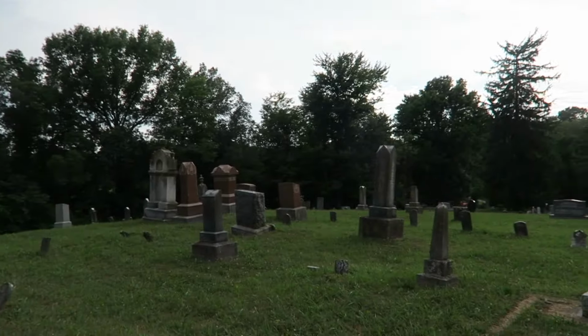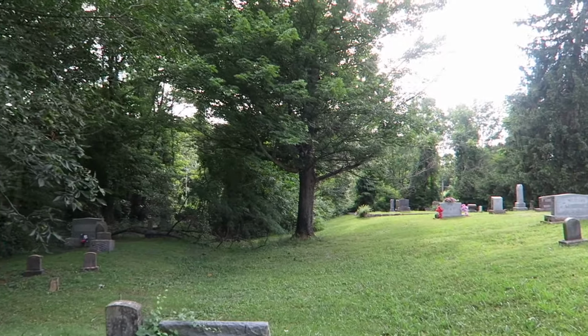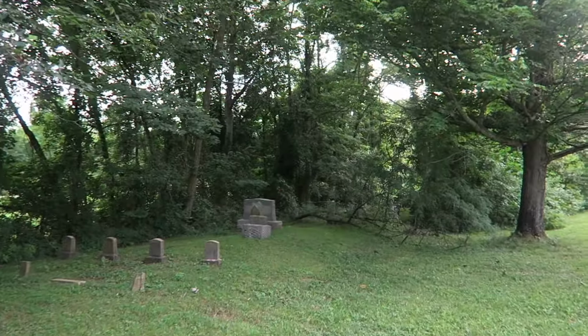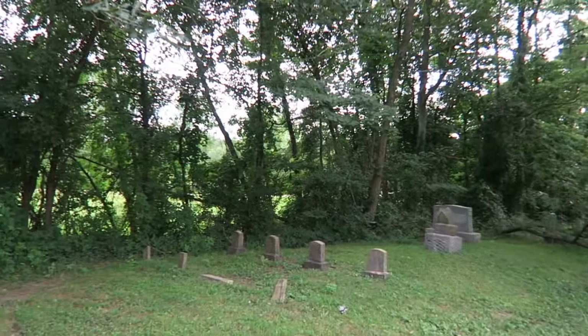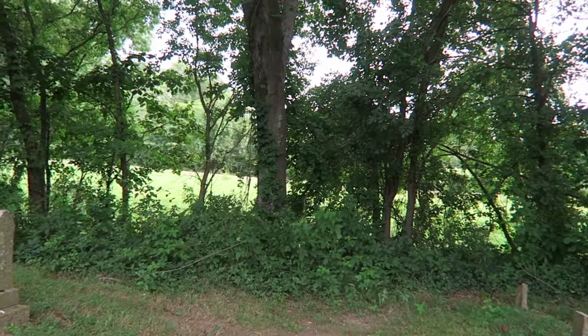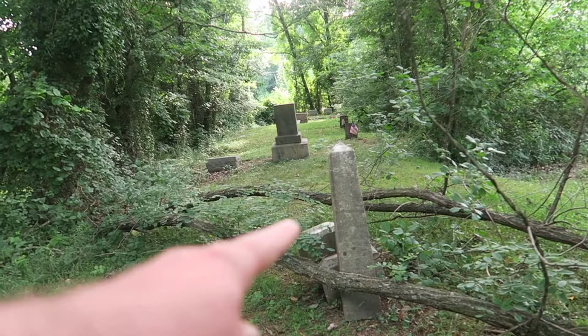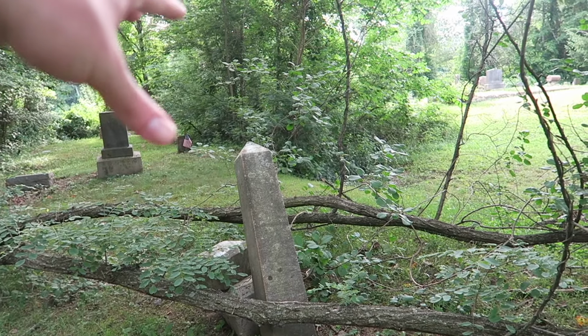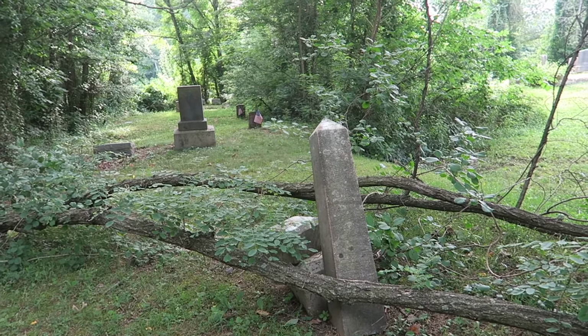It seems like most of these are either mid-1800s or early 1900s. There's actually a little hidden section of the cemetery straight ahead here, and it has a lot of American flags, so maybe that's the original burial spot. You can see right here, this grave has narrowly been saved as the branch falling fell right on either side of it. However, this is looking pretty historic.